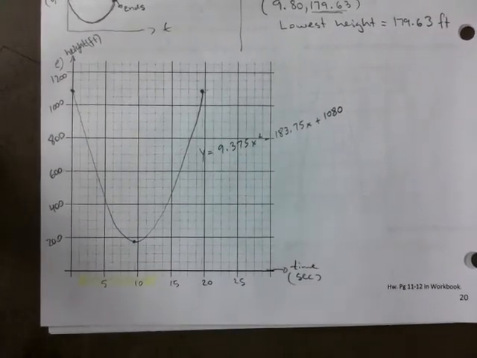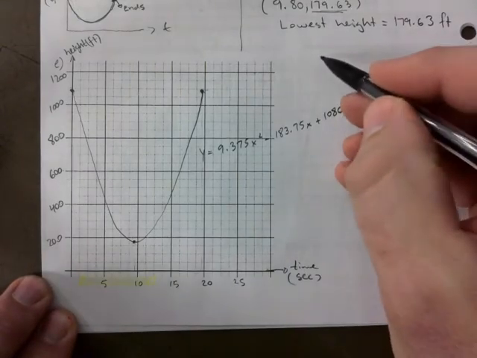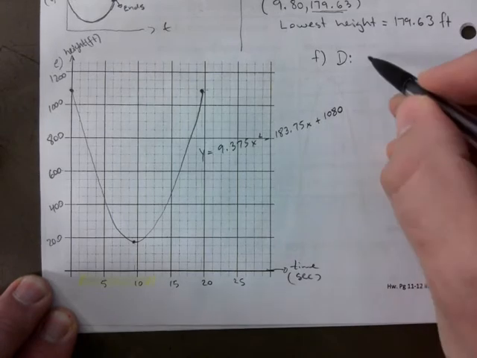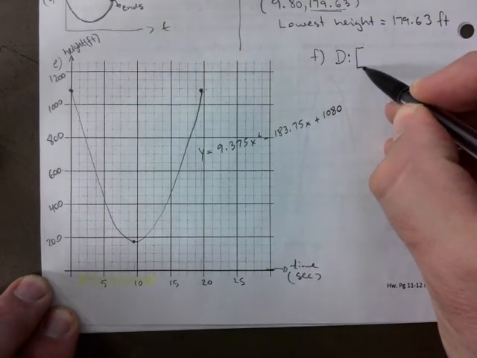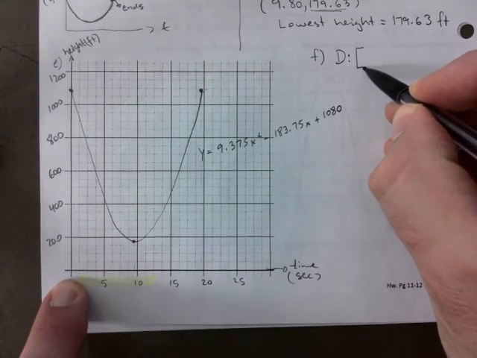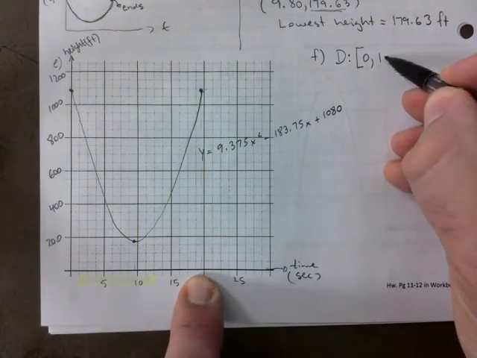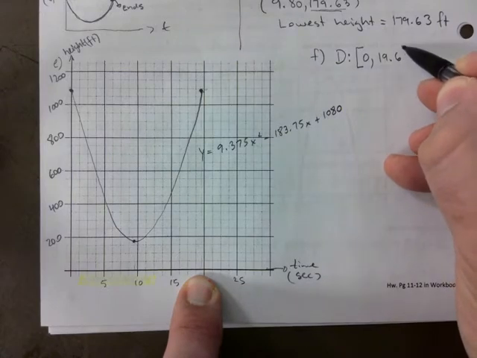So F, I'm going to do that right here. For my domain, that is my X variable. So I'm going to go from 0 all the way to where the action ends, which is 19.6.